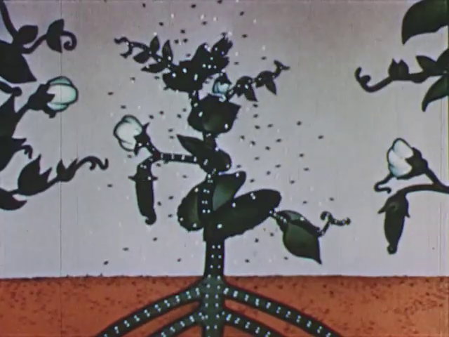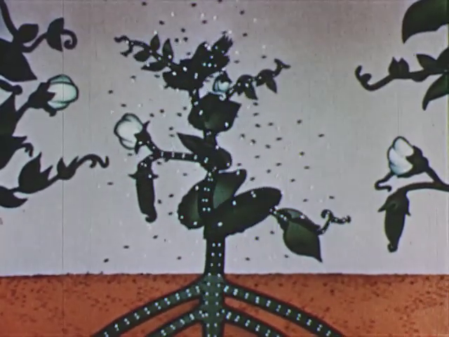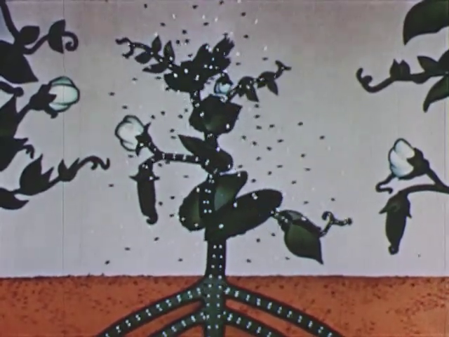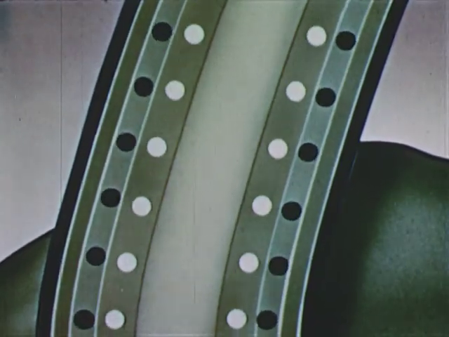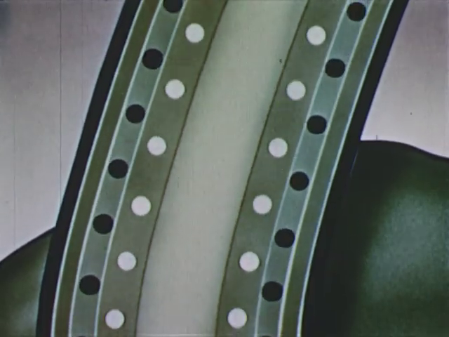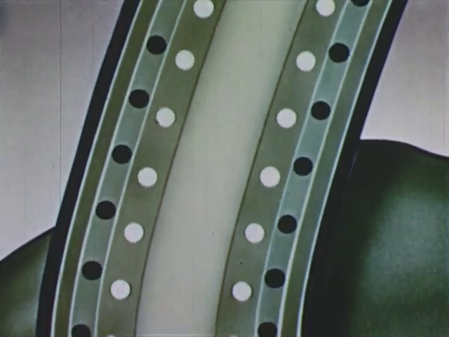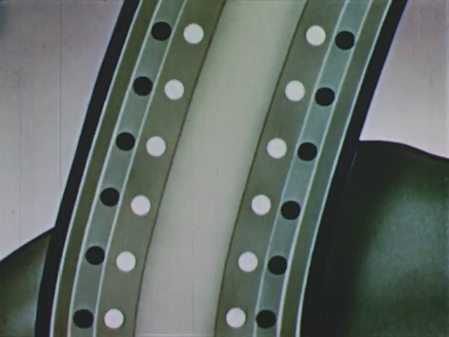So, we see that the top of the plant depends upon the roots for water and minerals, and the roots depend upon the tops for manufactured sugars. Up through the stem go the water and minerals, shown here again as white dots. These pass through tissues near the center of the stem. Food manufactured by the plant, the black dots, passes through tissues near the outside of the stem.